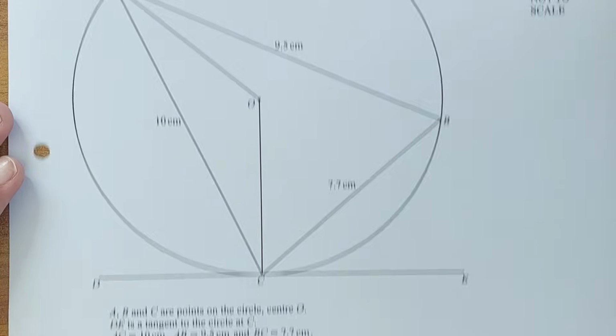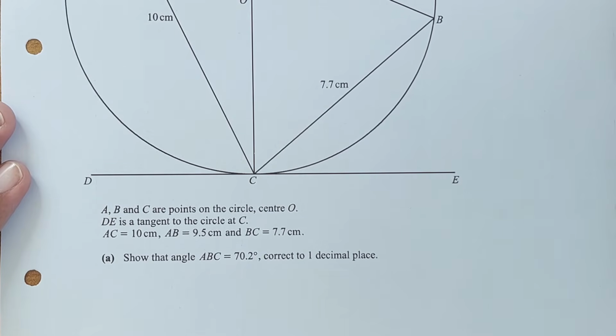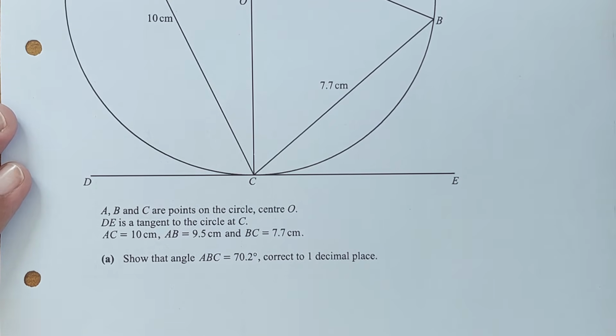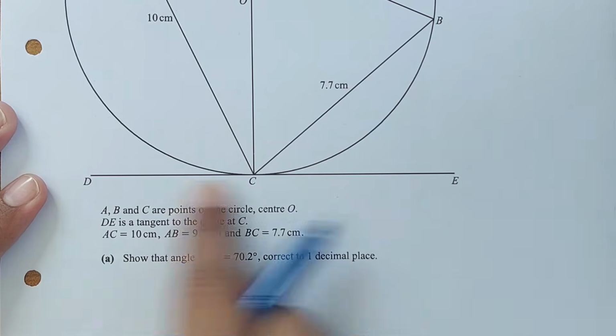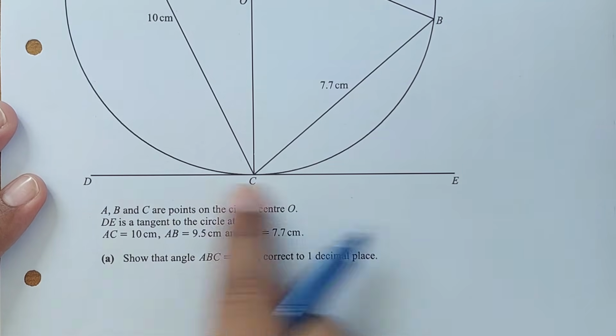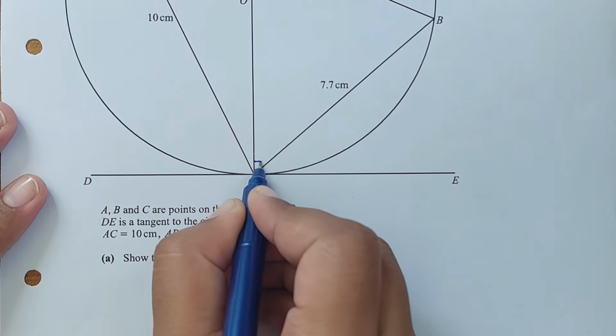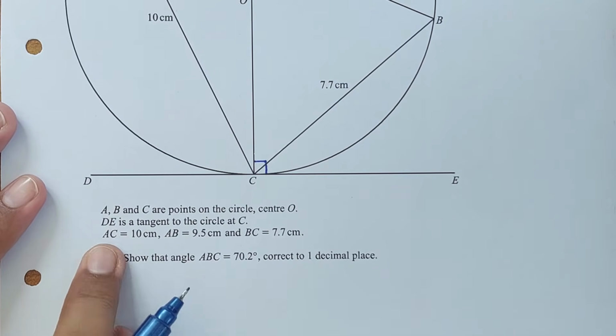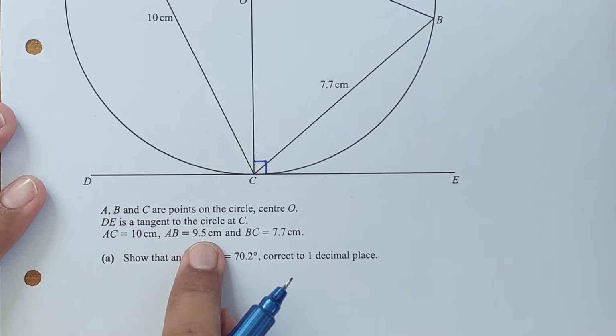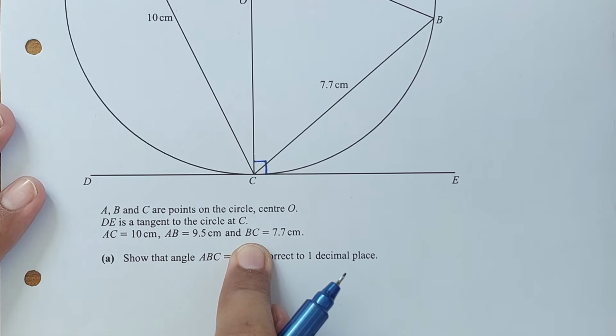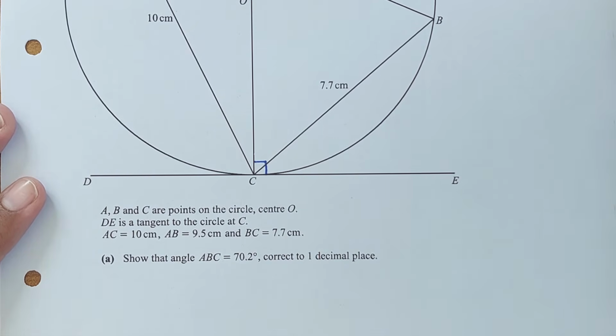Question number 8. A, B, C are the points on the circle, center at O, all right? DE is tangent to the circle at point C. Tangent is always perpendicular to the radius of a circle, so this angle is 90 degrees. AC is 10 centimeters, AB is 9.5 centimeters, and BC is 7.7 centimeters. Part A: show that the angle ABC is 70.2 degrees correct to 1 decimal place.